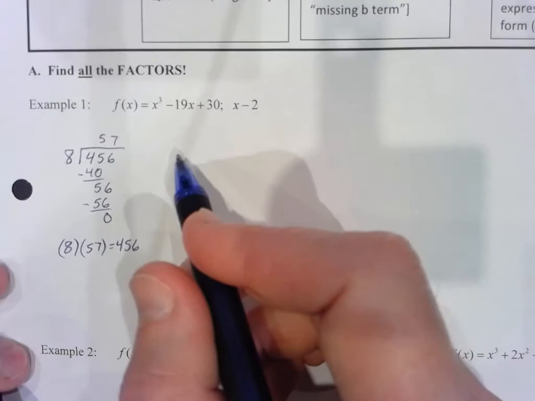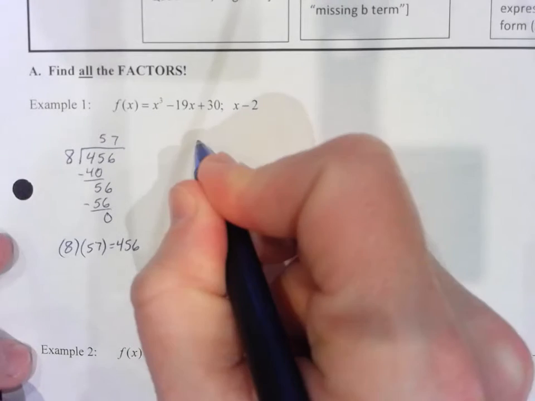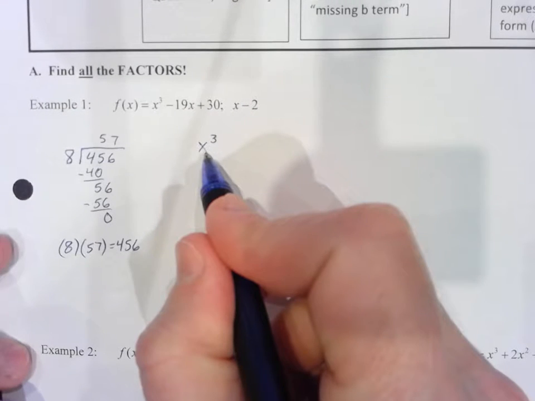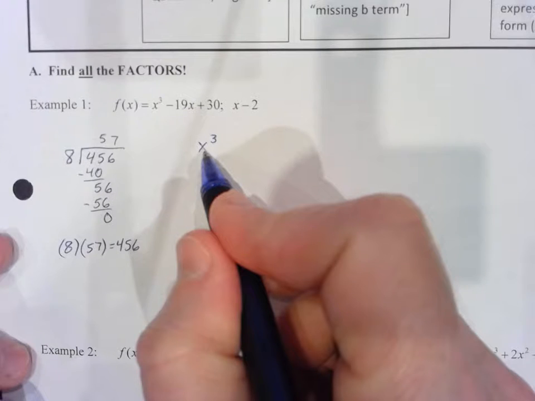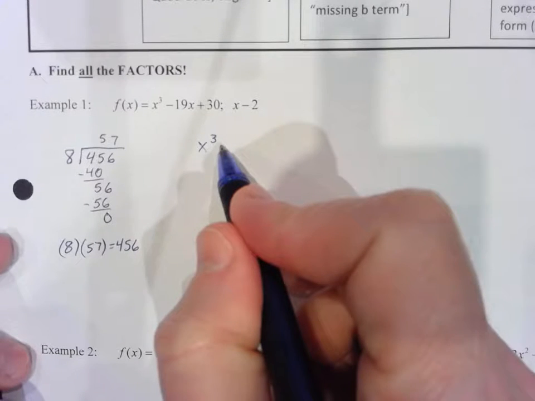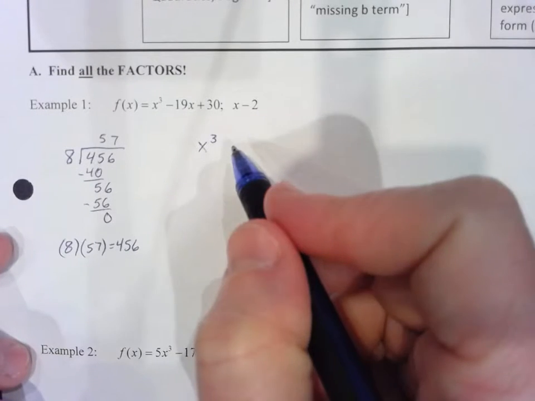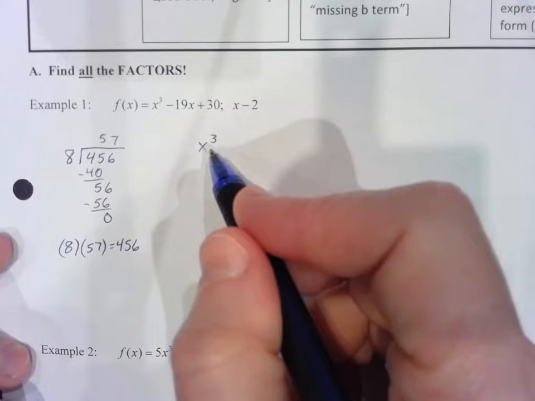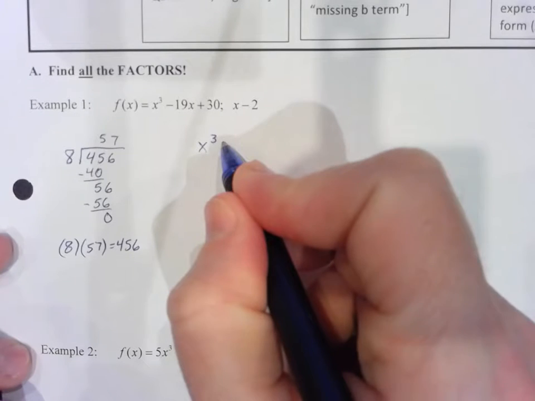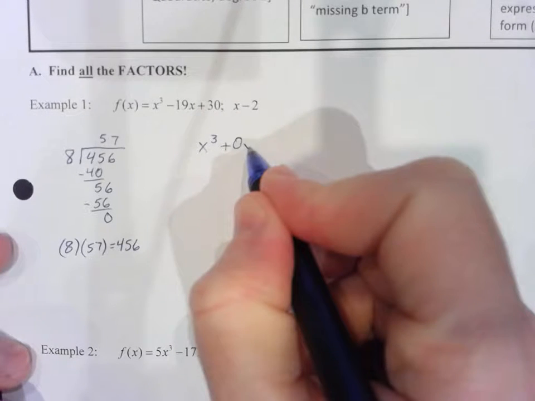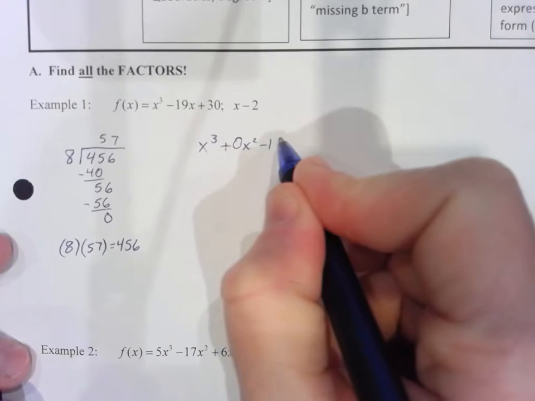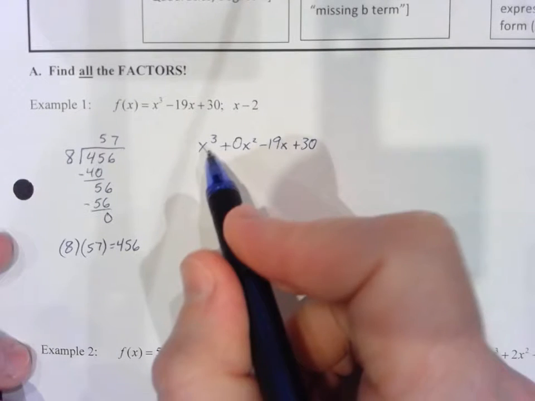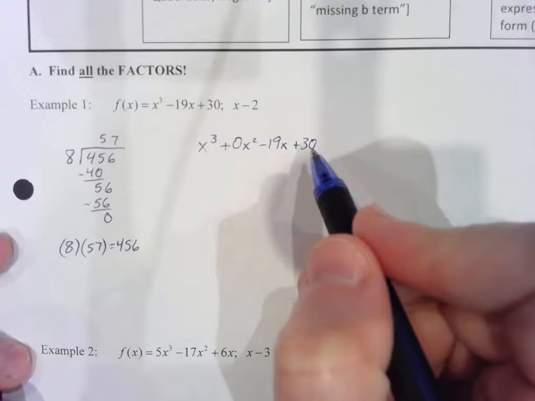So just like we had in synthetic division, we have to write down all of the terms, starting with the leading term, and then making sure that we include every single degree possible that is less than the leading degree. So x to the third, we don't have any x squared, so I have to put 0x squared minus 19x plus 30. So we have x to the third, x squared, x, and a constant.